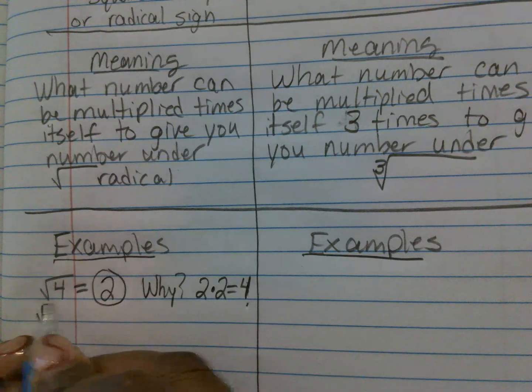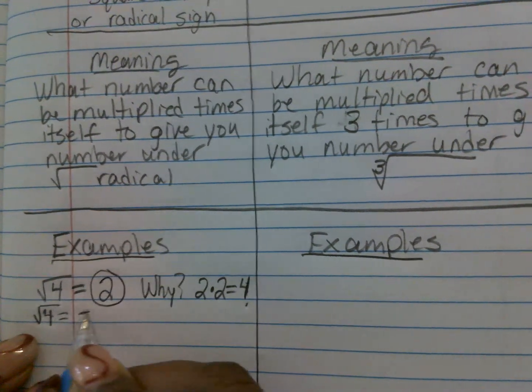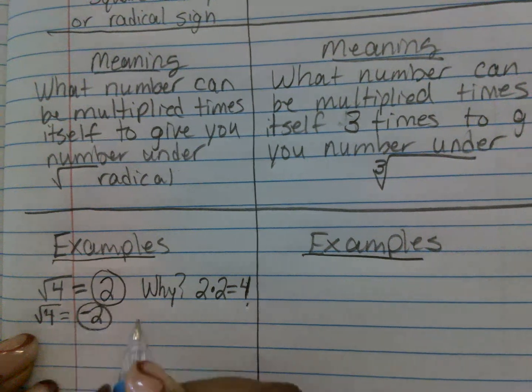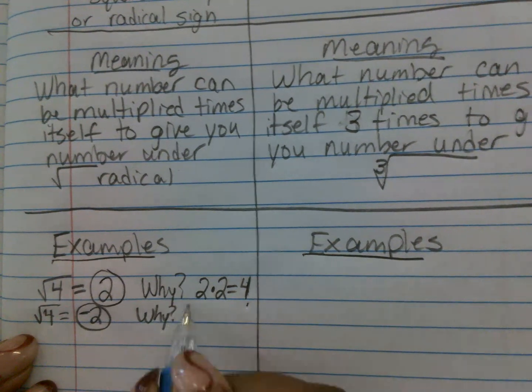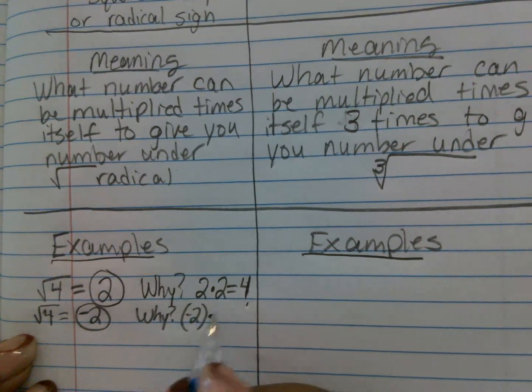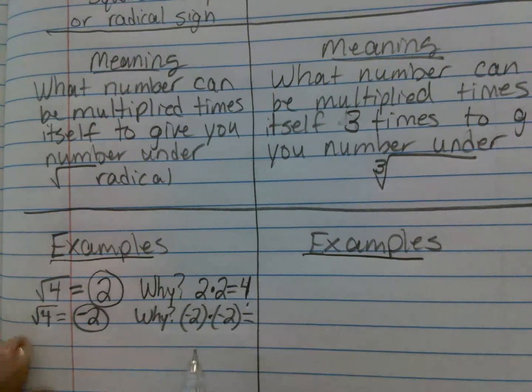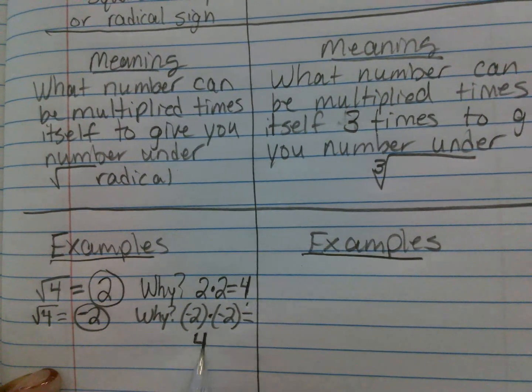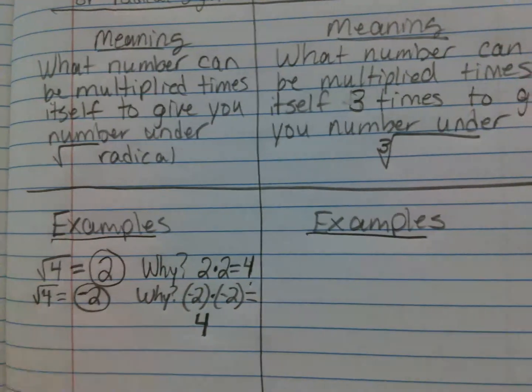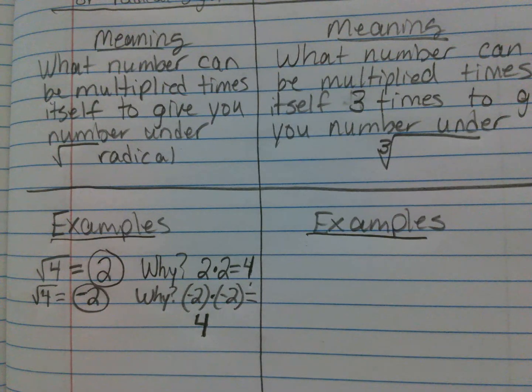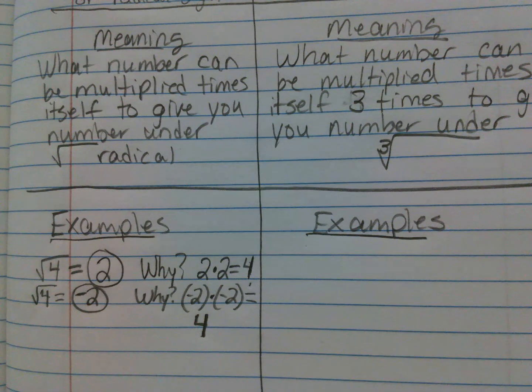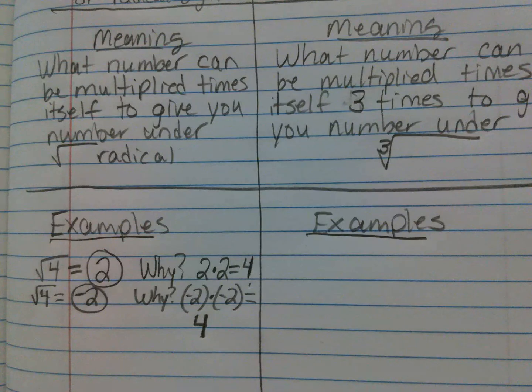Another answer, believe it or not, can be negative 2. Why, Miss Reyes? Because negative 2 times negative 2 is equal to what? It's still equal to a positive 4. Remember, we're asking for the square root of a positive 4. Well, positive 2 times positive 2 is going to give you a positive 4. But so is negative 2 times negative 2. It will also give you a positive 4.